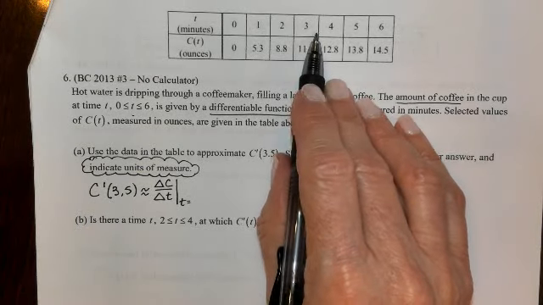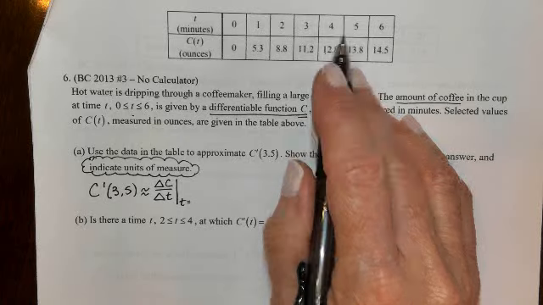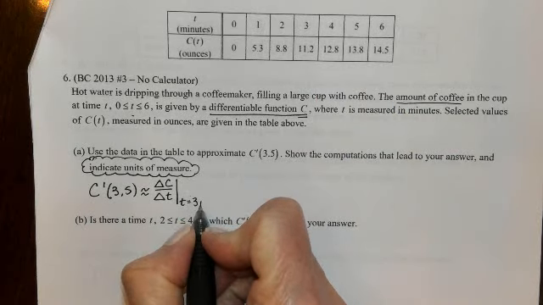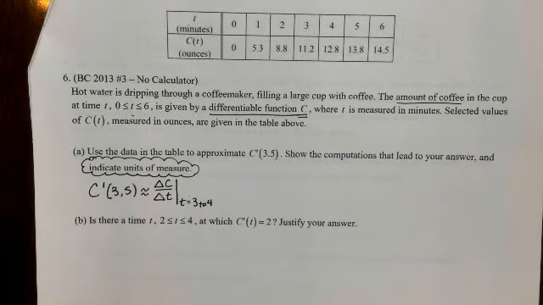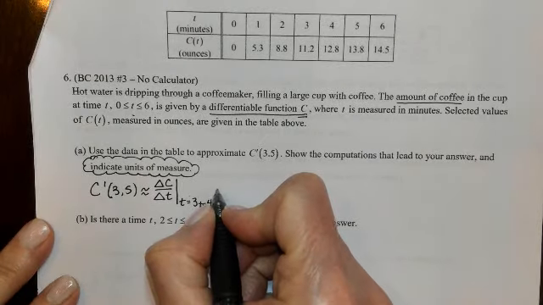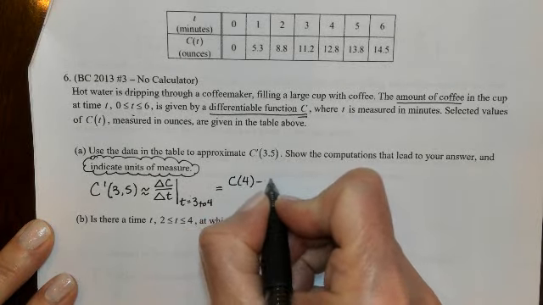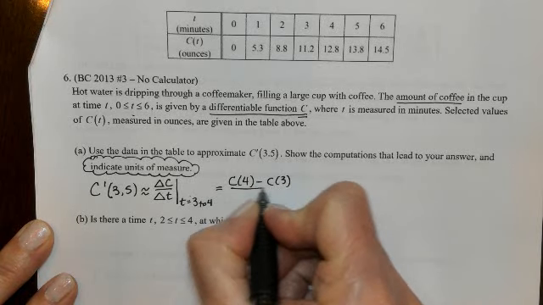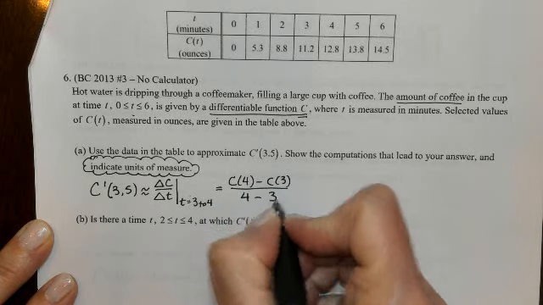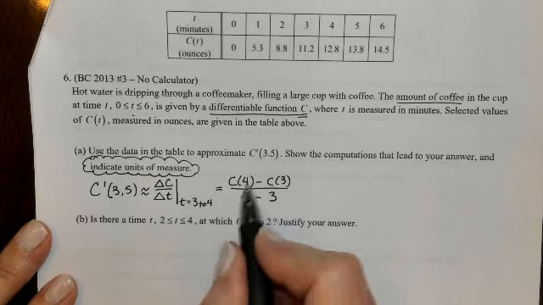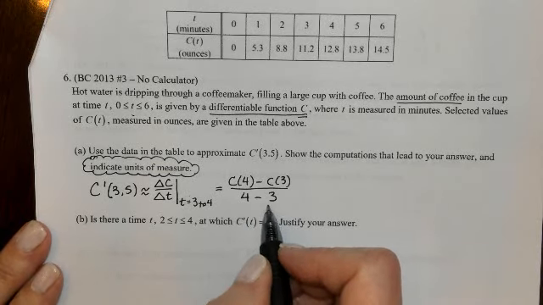And the 2 times that surround 3.5 are 3 and 4. So from t equals 3 to 4. Okay, and that is equal to c of 4 minus c of 3 divided by 4 minus 3. Again, you can reverse the 3 and 4 on top and bottom, and that would be equivalent.